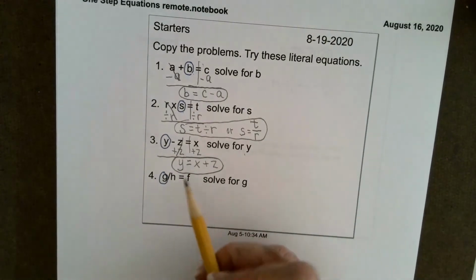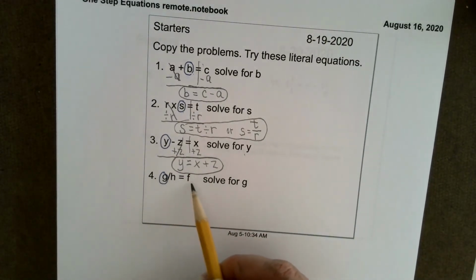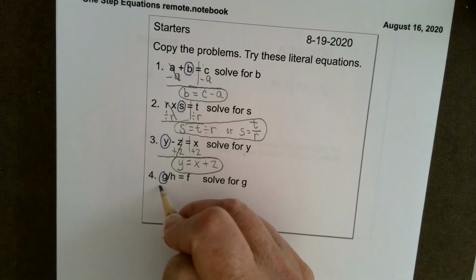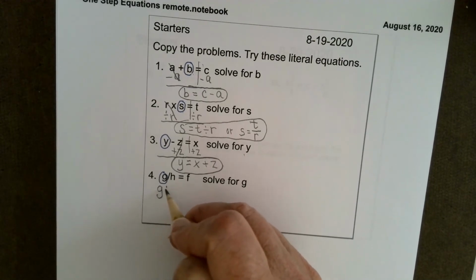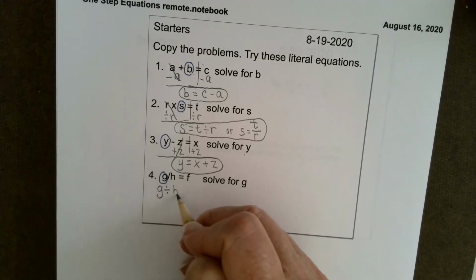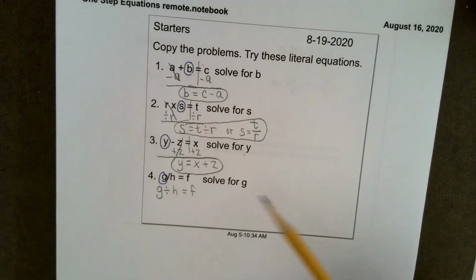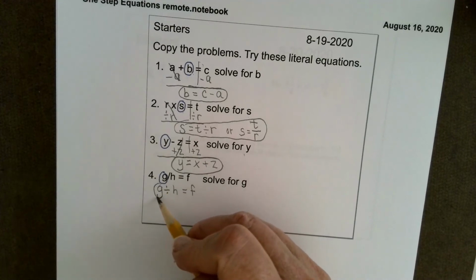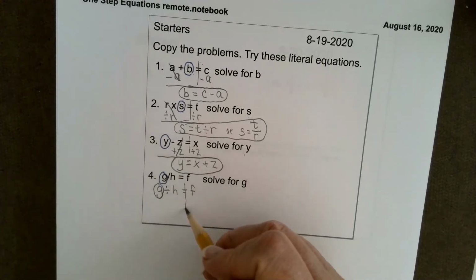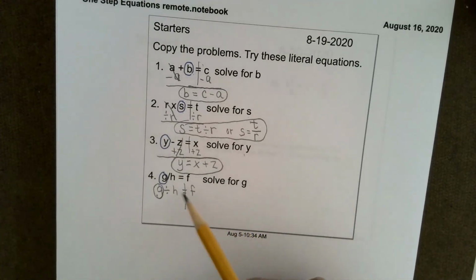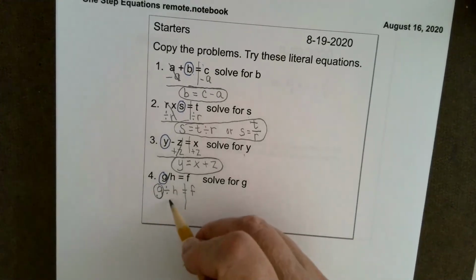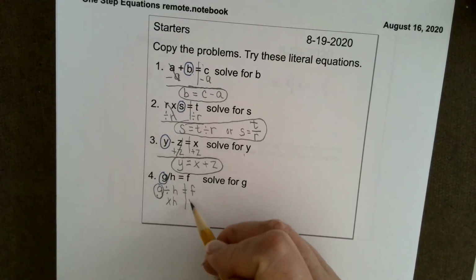And then the last one, we have g over h equals f. Remember that this means g divided by h equals f. And we want to solve for the g, so that's what's circled. We split that equation. The opposite of dividing by h is multiplying by h.